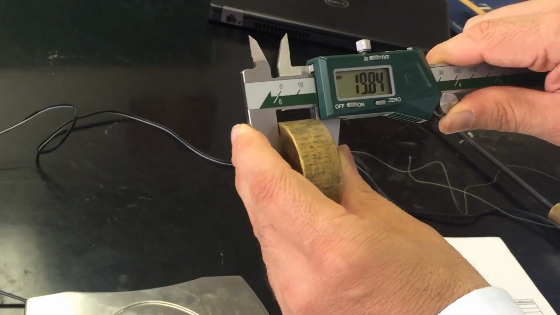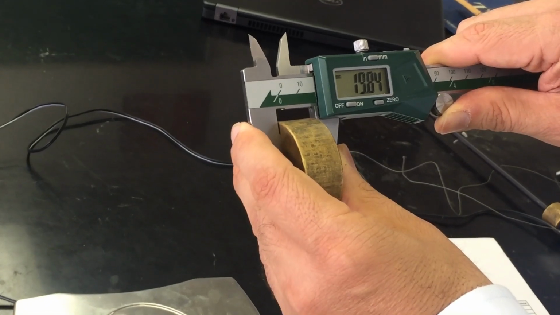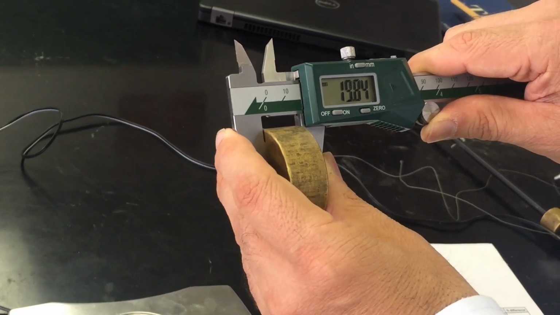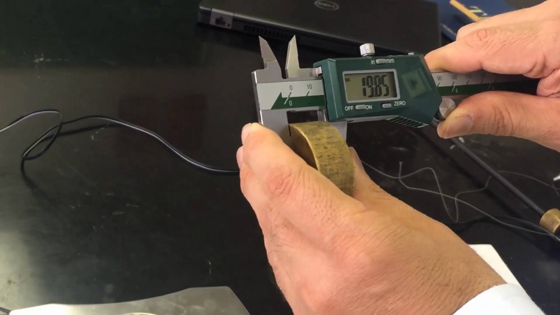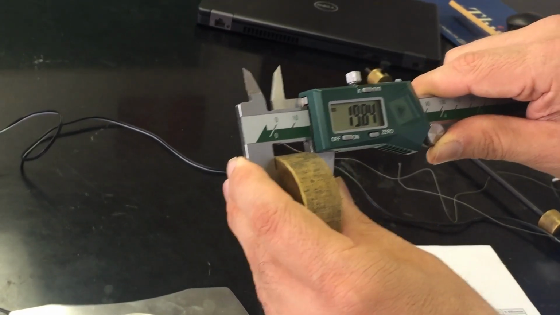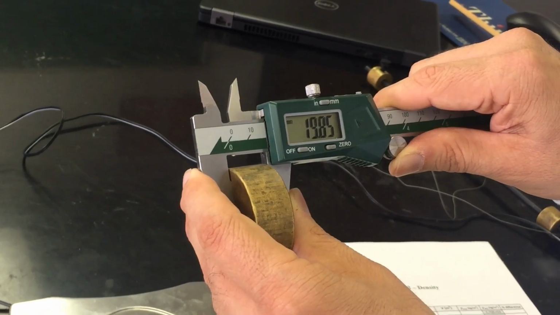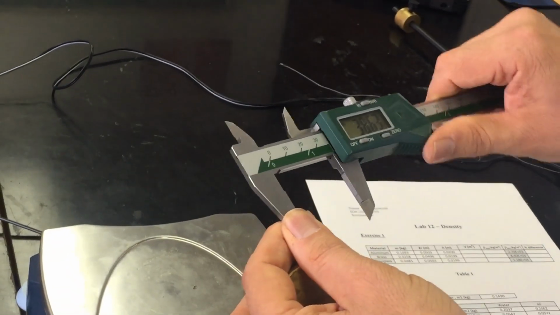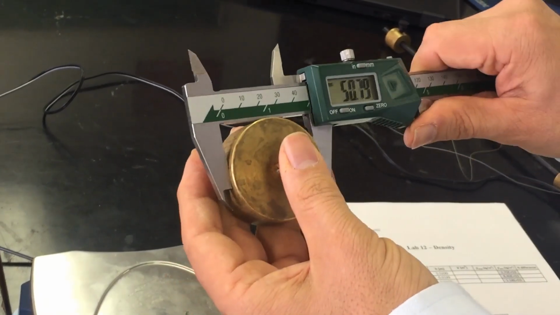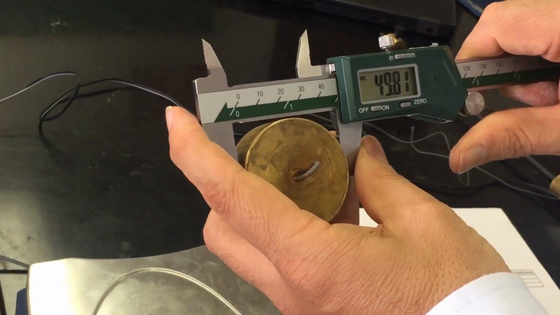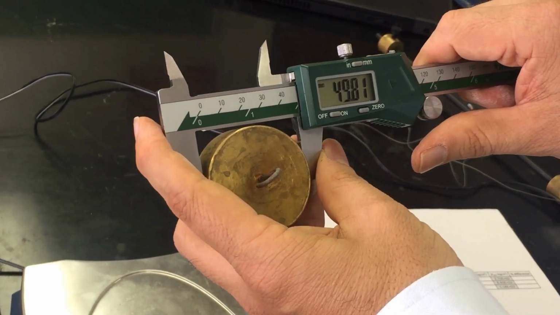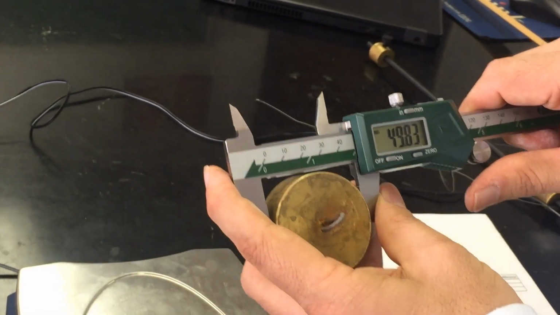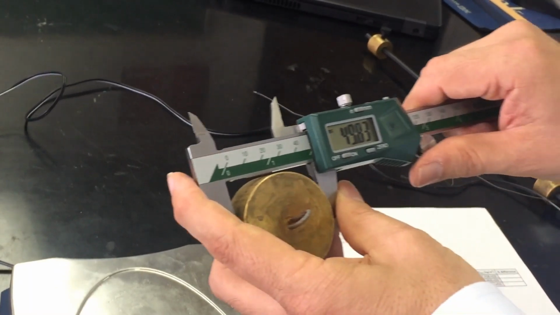Now this is the height, which equals 19.85 millimeter, and the diameter of this object is 4.9881 centimeter, or 49.83 millimeter, by using this vernier caliper.